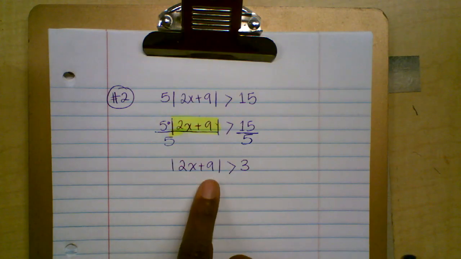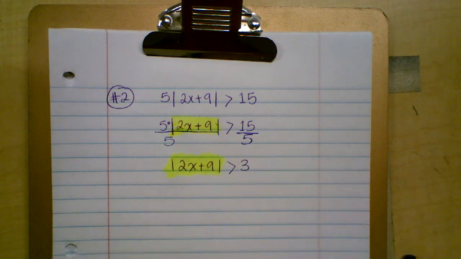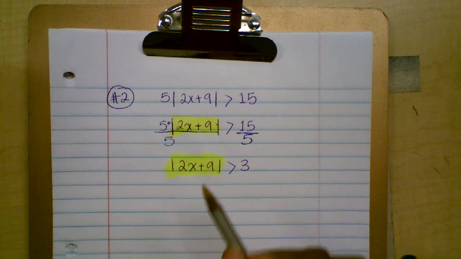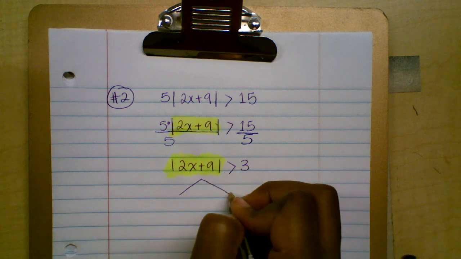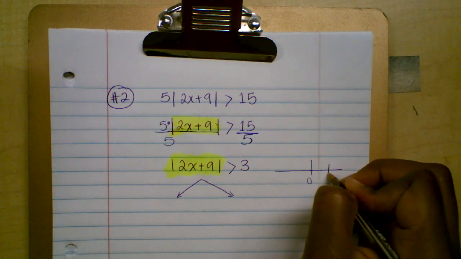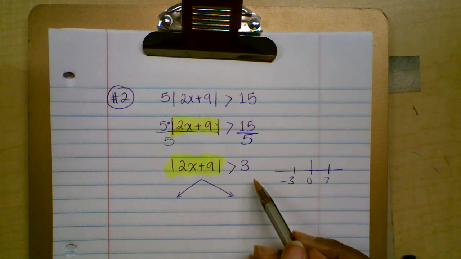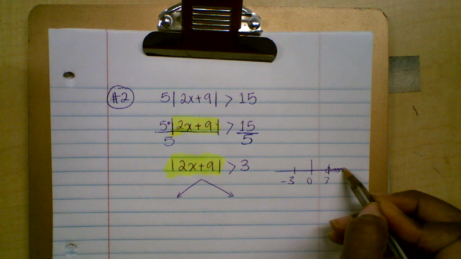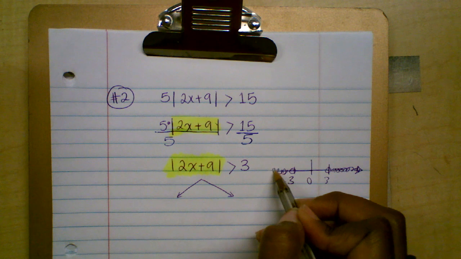Now the absolute value has been isolated. The absolute value is all by itself on the left. Then what do you want to do next? Step 2 says rewrite the inequality without the absolute value. And because it's a greater than inequality, I want to see two disjoint inequalities. Why? Because you want to find the numbers on the number line. Can you find the numbers that have a distance greater than 3 from zero? It doesn't include 3. So it's always going to be the numbers on the right side of 3 and the numbers on the left side of -3.